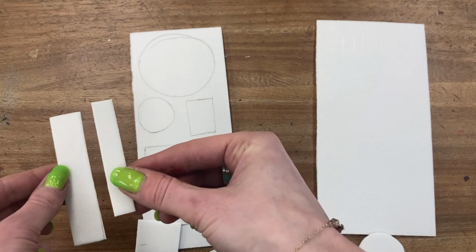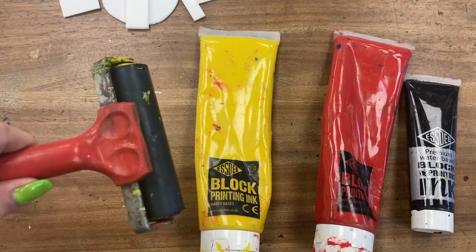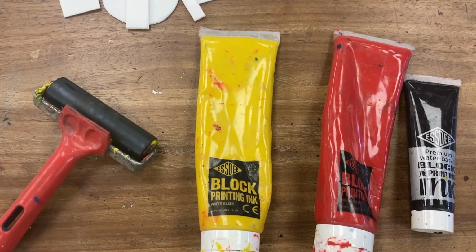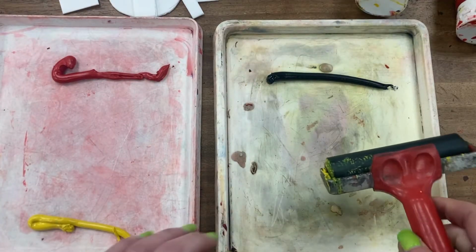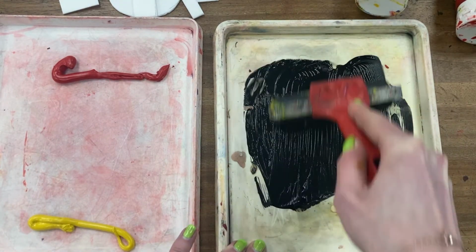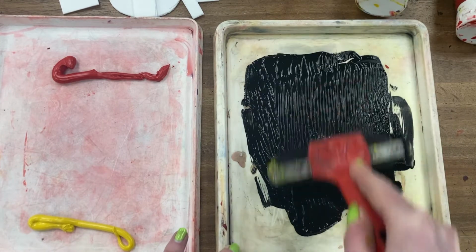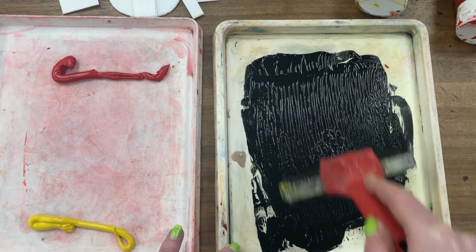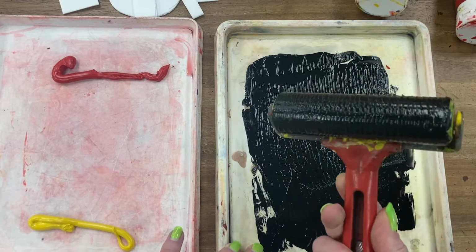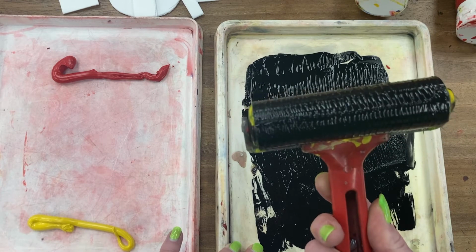See, I've made shapes bigger and smaller. That's because I want to try printing with my printing ink inside the shapes. Now, I've used block printing ink here, but you could use acrylic paint equally, as long as you've got a nice, smooth, flat, clean surface on which to roll it out. Again, these rollers are not expensive. You can pick them up in Hobbycraft as well, online.